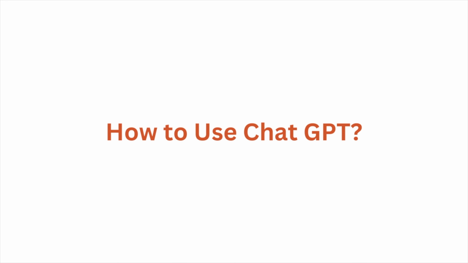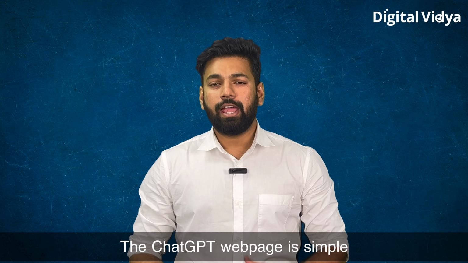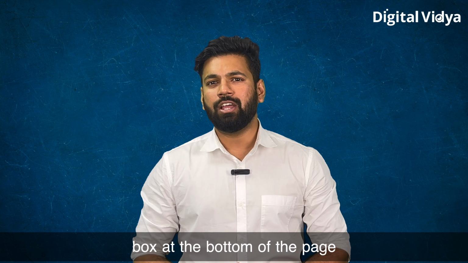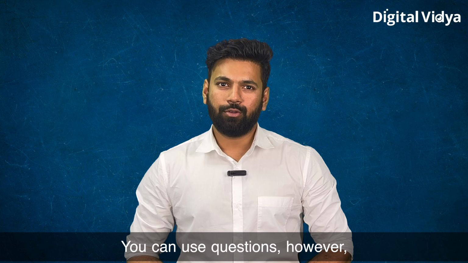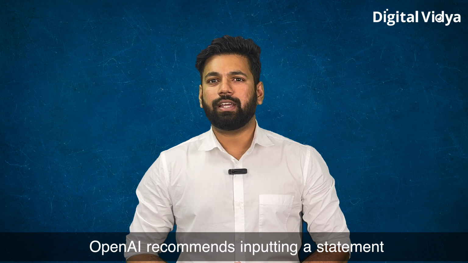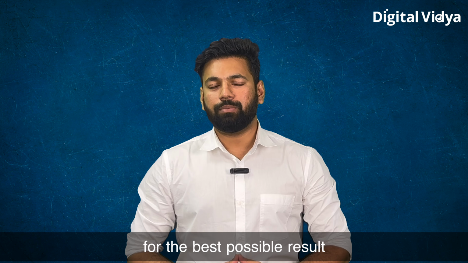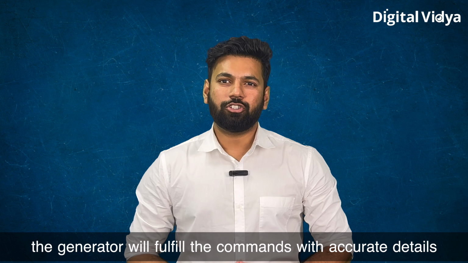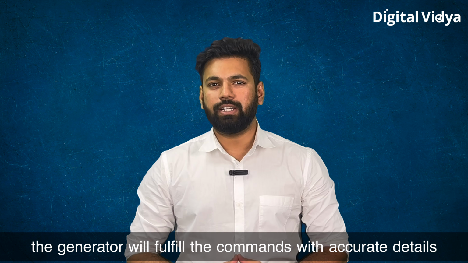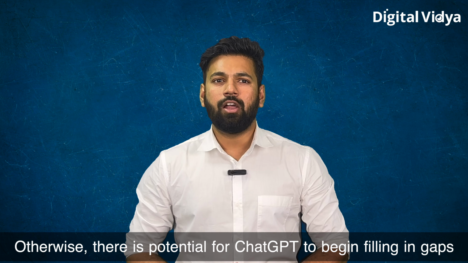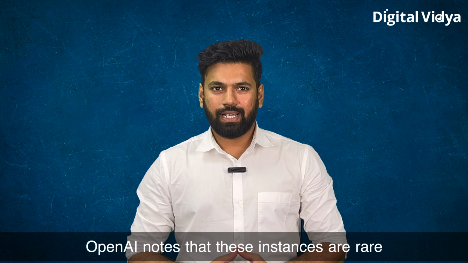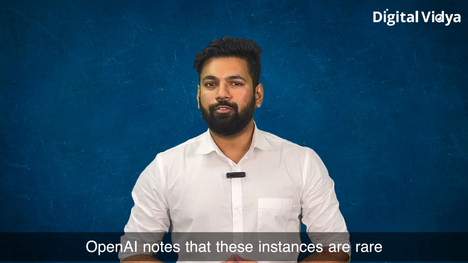How to use ChatGPT? The ChatGPT webpage is simple. It includes an area for the results to populate and a text box at the bottom of the page for users to type inquiries. You can ask a question, however, OpenAI recommends inputting a statement for the best possible result. If there's enough information available, the generator will fulfill the command with accurate details. Otherwise, there's the potential for ChatGPT to begin filling in gaps with incorrect data. OpenAI notes these instances are very rare.